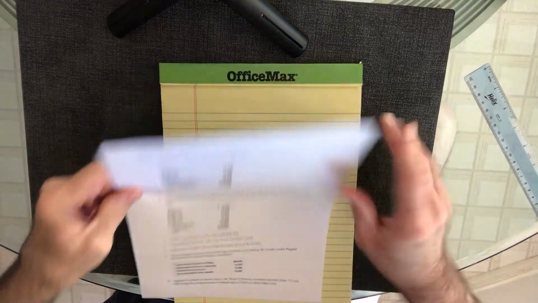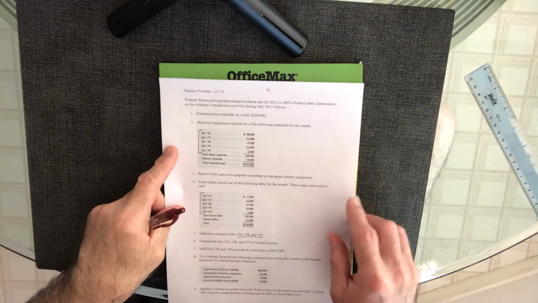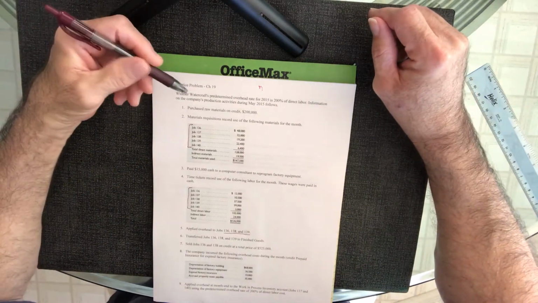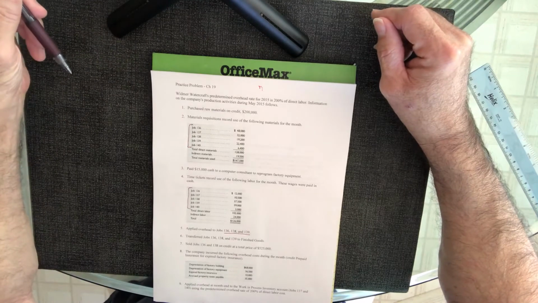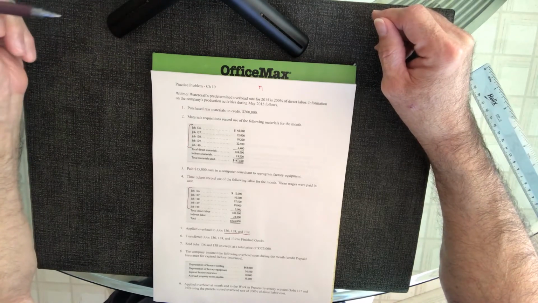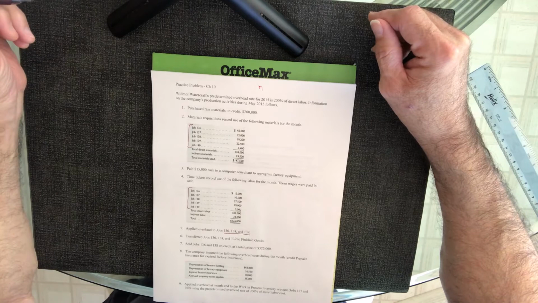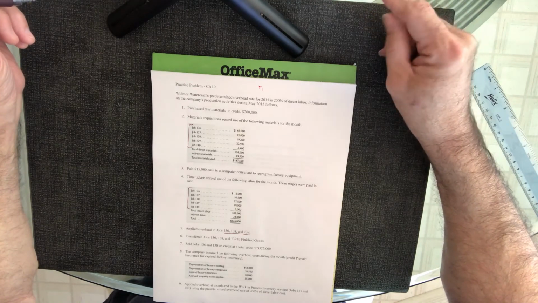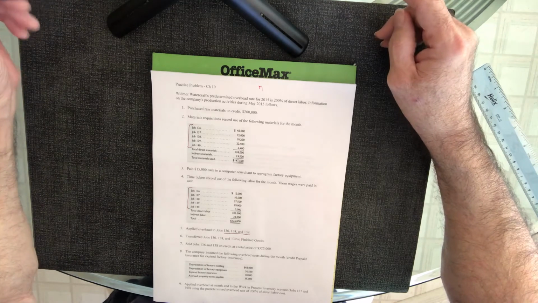Hey there folks, coming to you live from my home, from the kitchen table. Going to go over problem 19, practice problem 19, so that you have it ready for doing the EOC. As you already know, chapter 18 EOC is not there, so don't worry about it. So here's where it starts off.